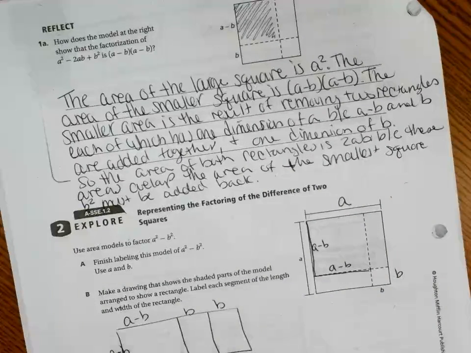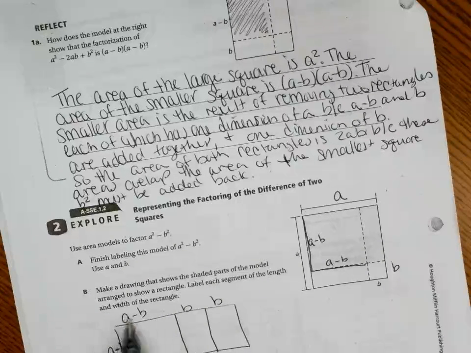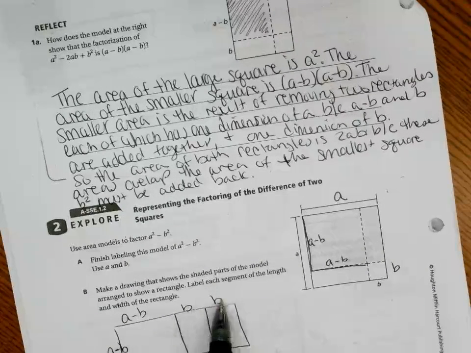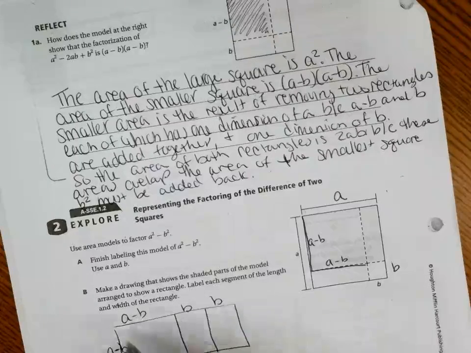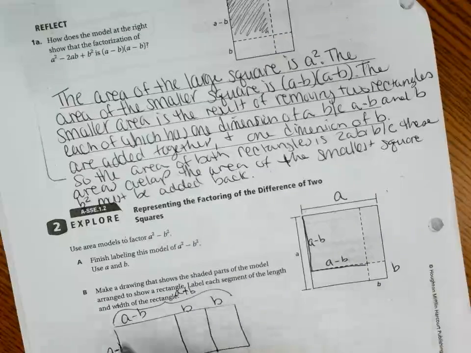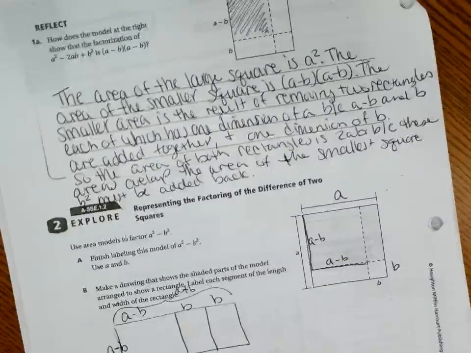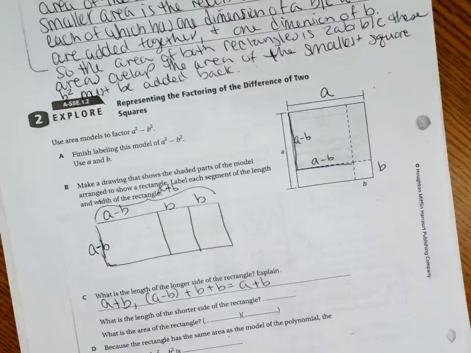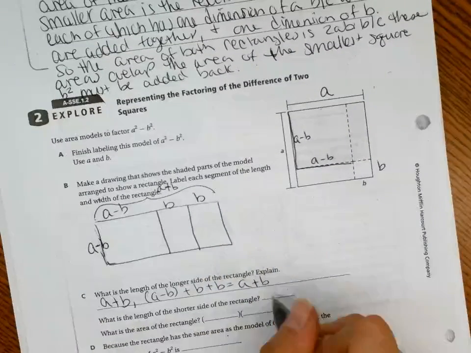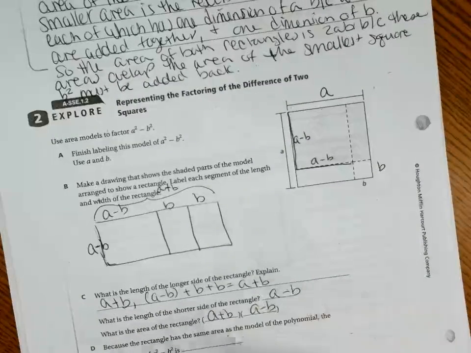What is the length of the longer side of the rectangle? A plus B, right? Because A minus B plus B, those cancel out, plus B. So A plus B is this whole thing. And then this side is A minus B, right? What is the length of the shorter side of the rectangle? A minus B. So you get A plus B times A minus B.